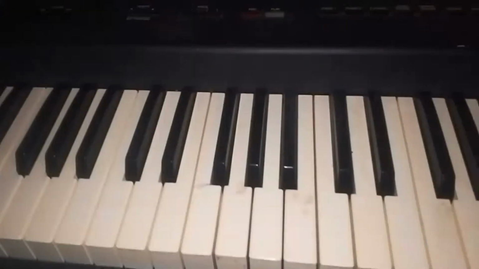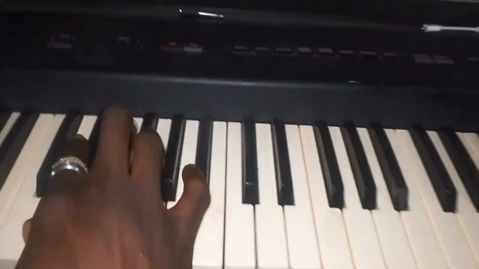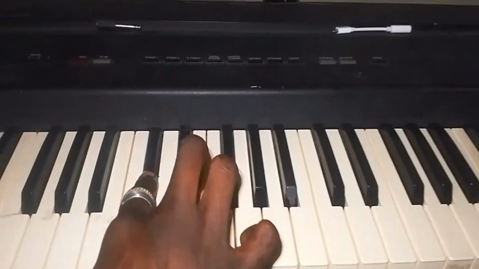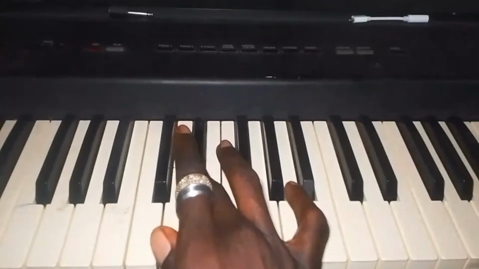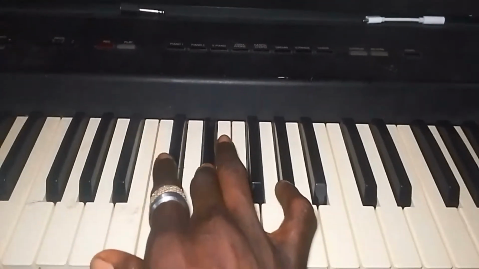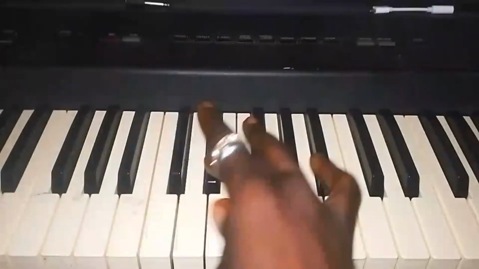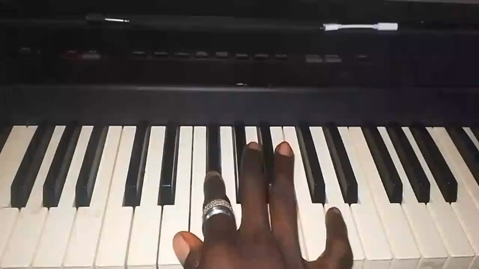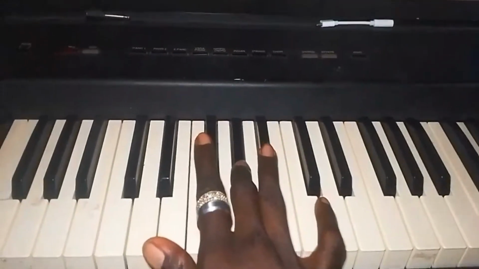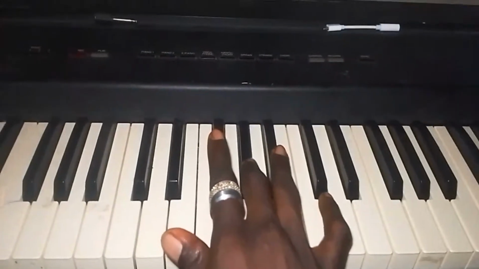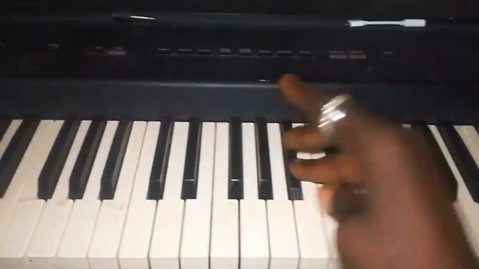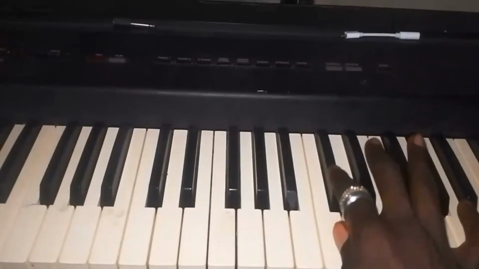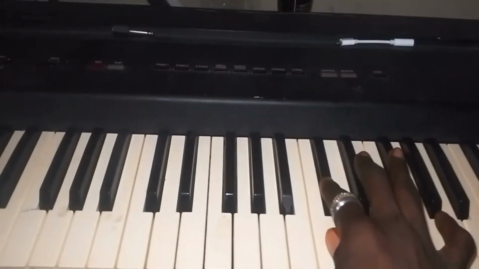Now move to your right hand. Index, middle as your re, do re, then your mi, your thumb, your fa, your index, your so, middle. Then for your la, you use your ring. Then you shoot back to your thumb as your ti. Then you end it with your index.